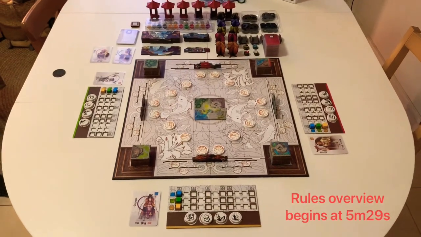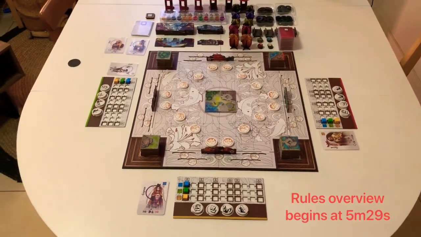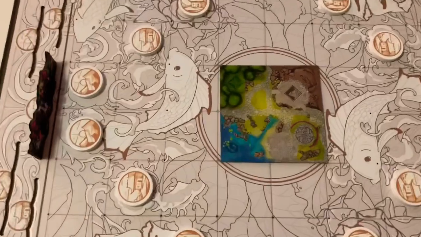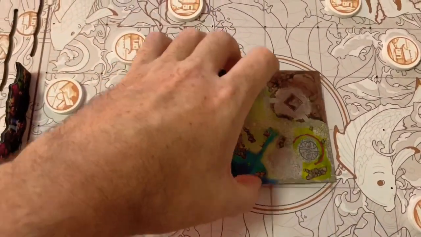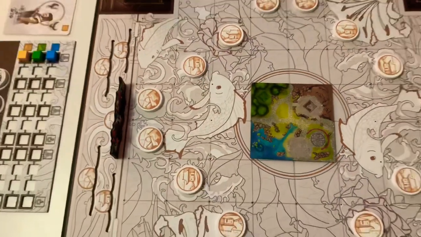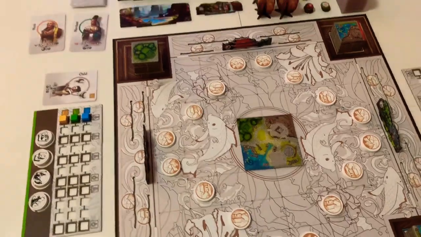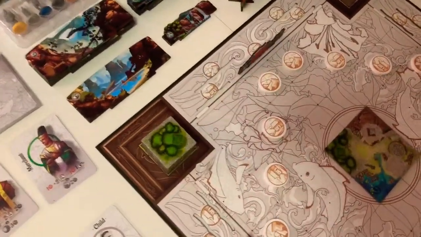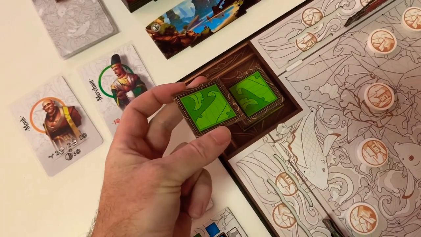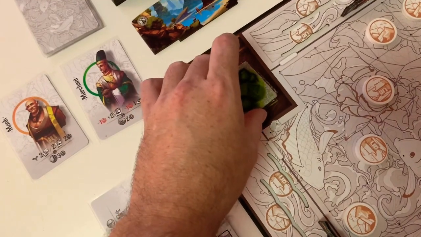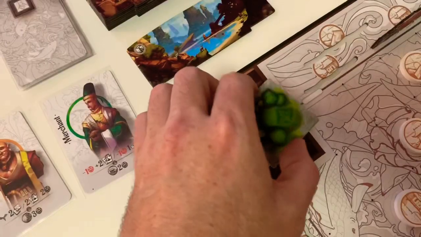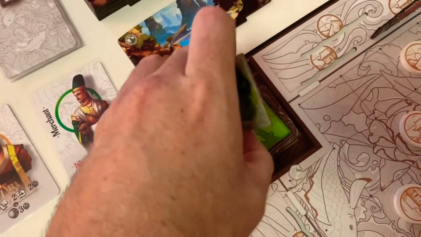Okay, here we have the setup for a 3-player game of Tang Garden. So the first thing you'll do is lay out the game board and take the central tile. It's double-sided. You can orient that any way you like and put that in the center space there. And then you'll take each of the stacks of landscape tiles, separate them by their backs, and create a stack of 15 tiles. Place those on their designated spots of the board and flip the top tile like so.